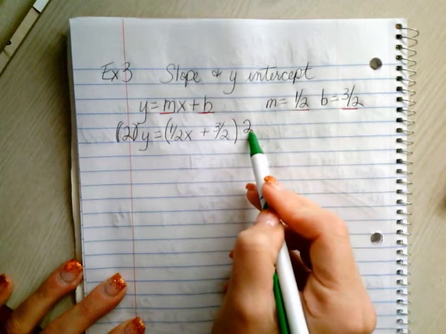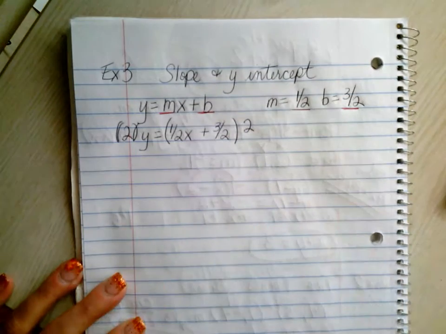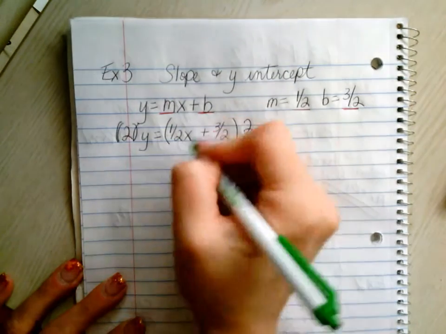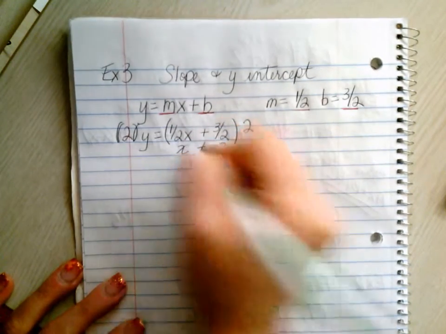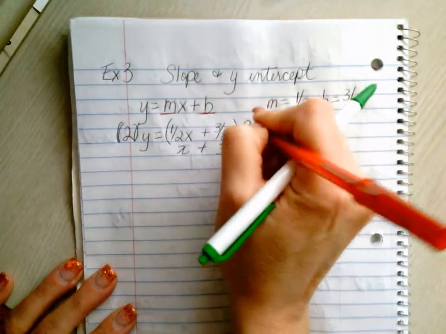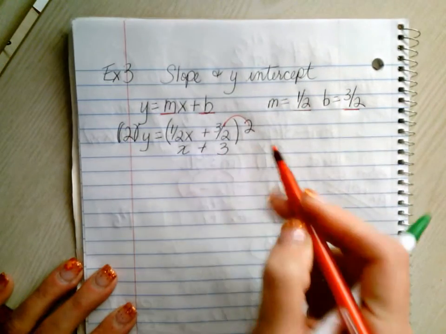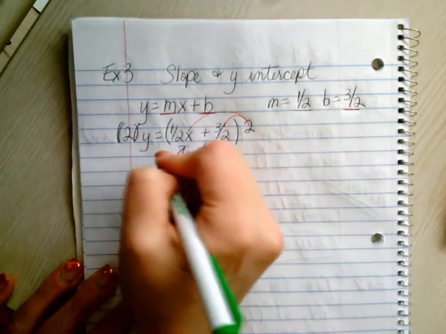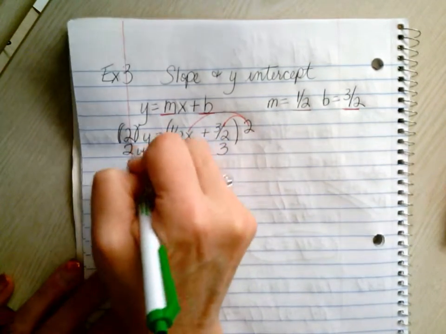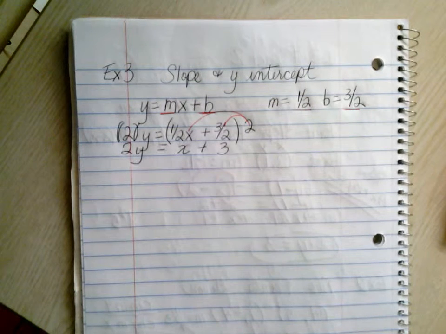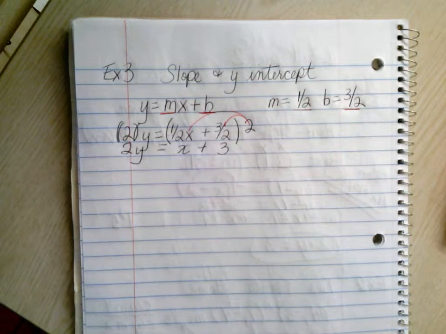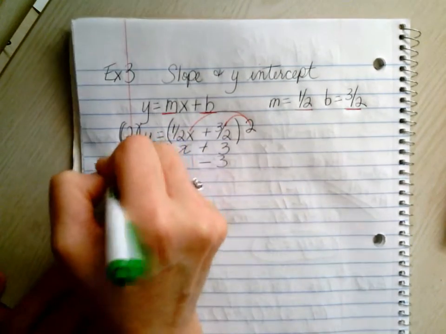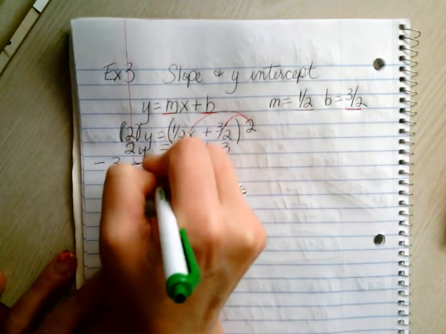So by multiplying by 2, 2 times 3/2 becomes 3. 2 times 1/2 becomes 1x to be exact. 2 times 3/2 became 3. 2 times 1/2x became 1x equals 2y. Finishing up, let's get our constant on one side and our y on the other by subtracting 3 and subtracting 2y.